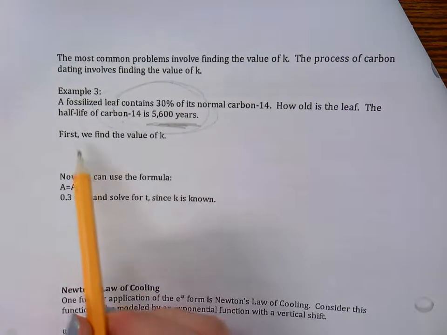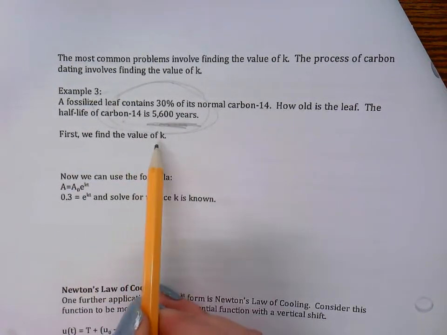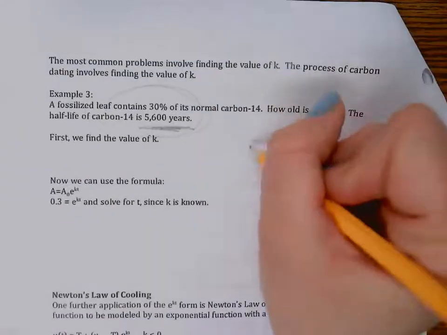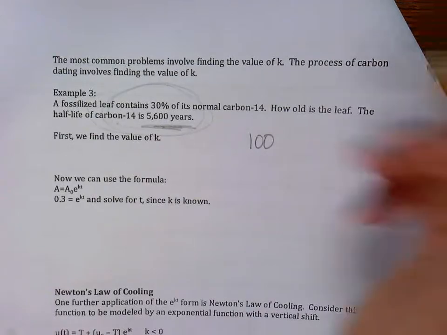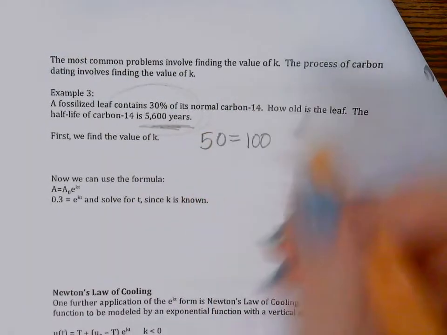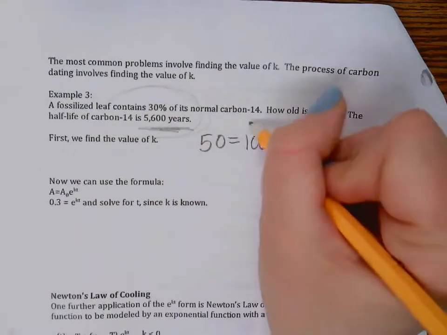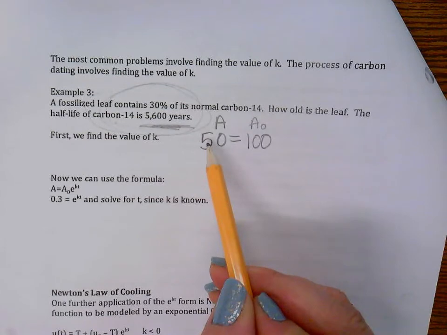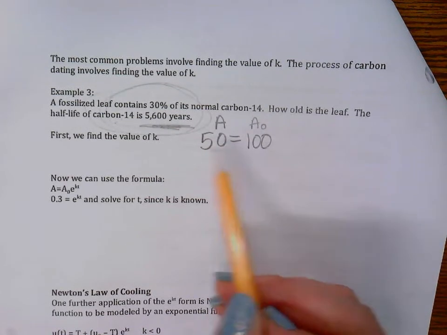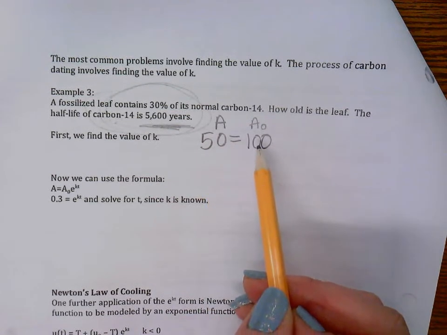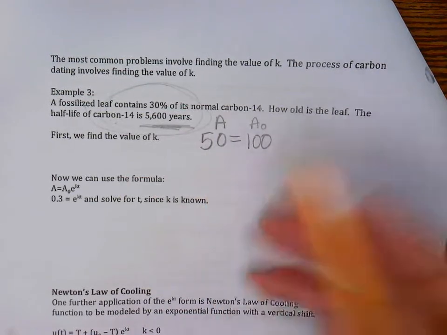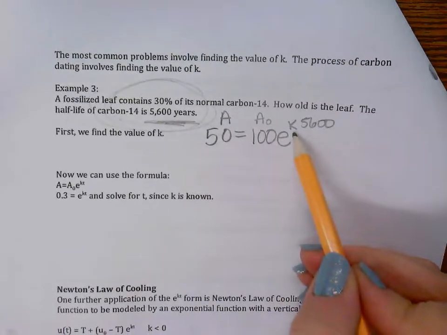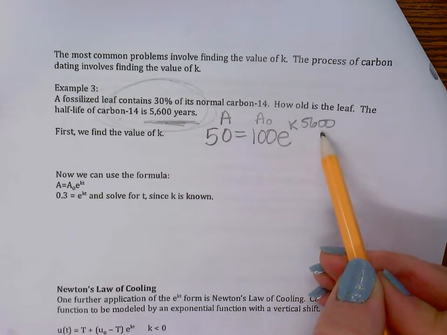So to find the value of K, you're going to pretend. It doesn't say how many grams I start with, so I'm just going to pretend I start with 100 grams. A half-life means now I only have 50 grams left. So I'm making up this initial amount, and then the current amount is half. If you start with 20, you could use 20 and 10. Or you could start with 10 and end with 5. It's just half as much. E to the K times 5,600. We don't know the rate, but we do know it took 5,600 years.